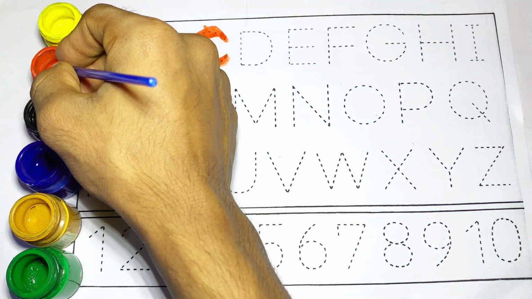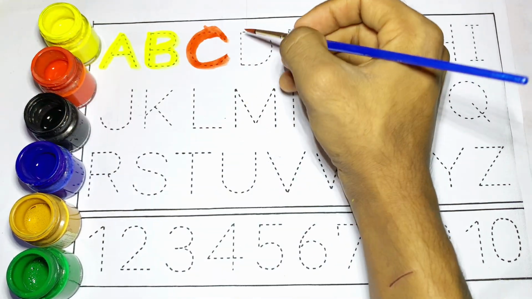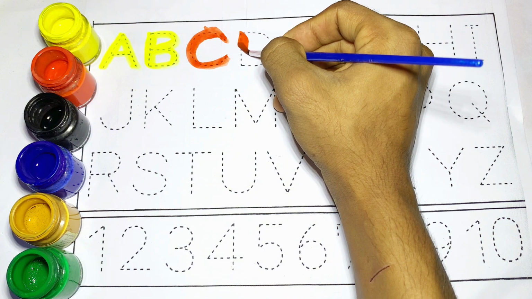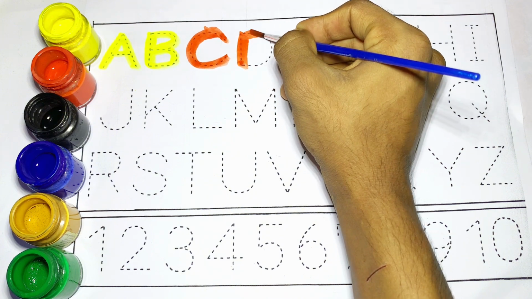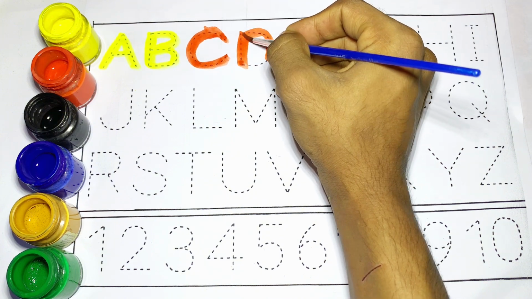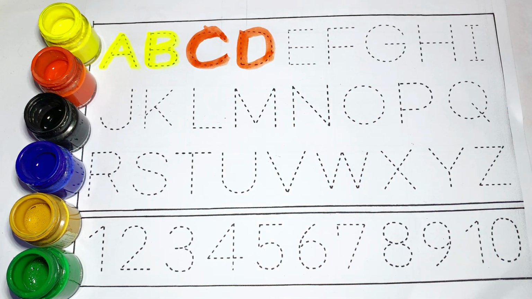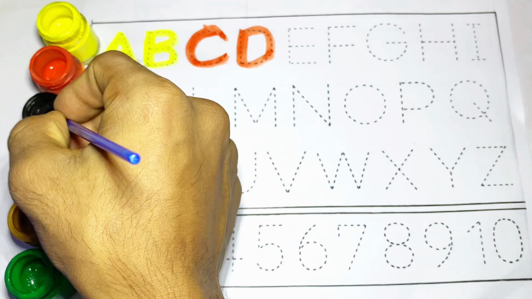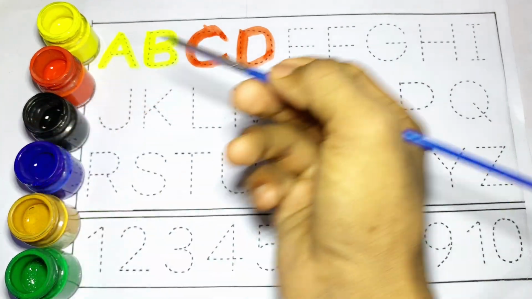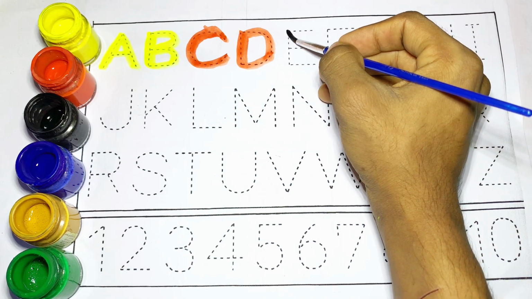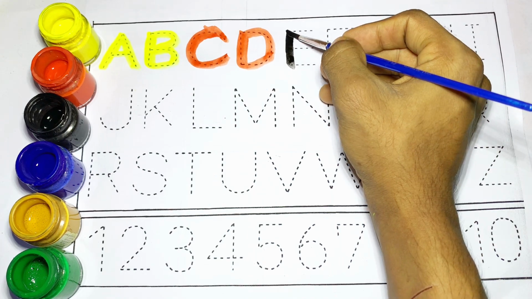Kids again use red color and draw D. D for dog. The alphabets of D. Kids now draw E. E for elephant. The alphabets of E. And use black color.